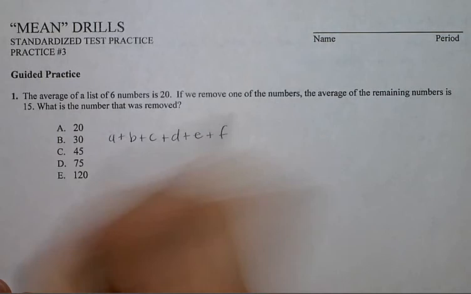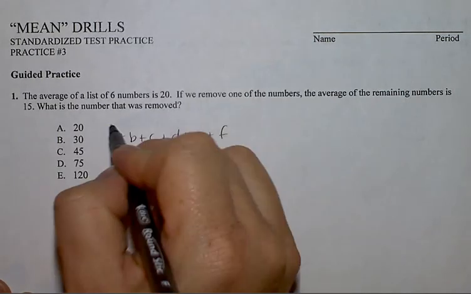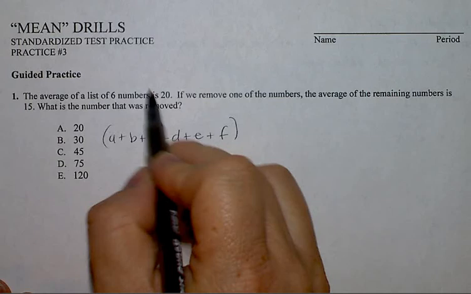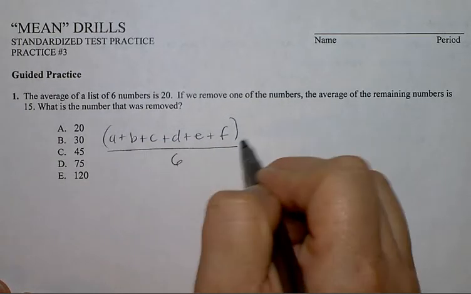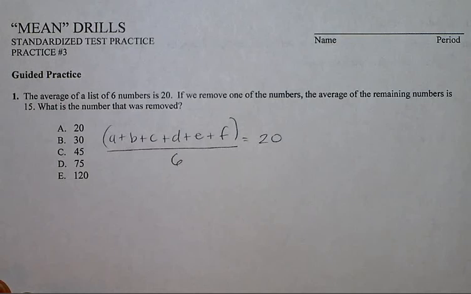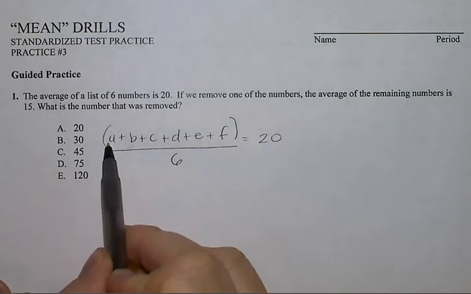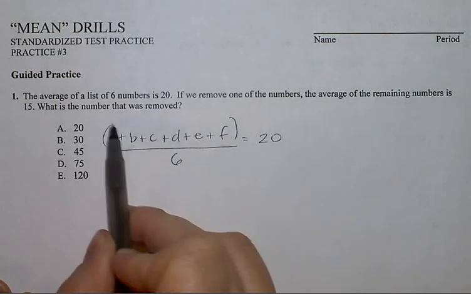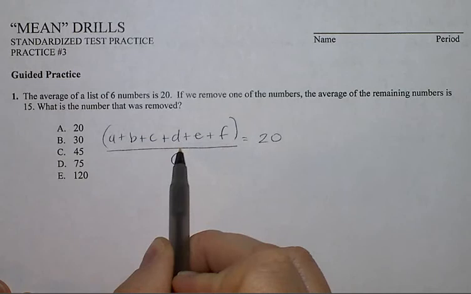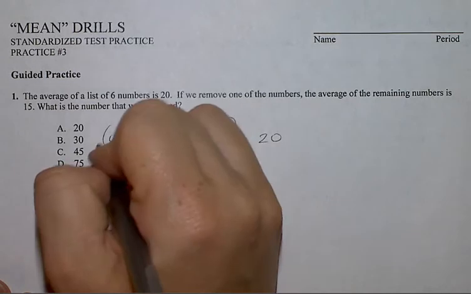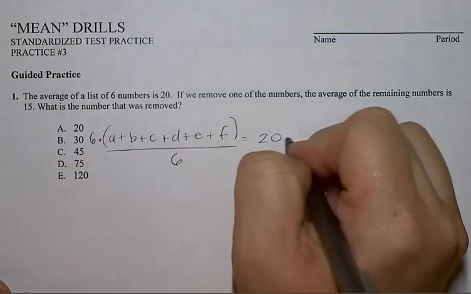There's your 6 numbers. But we do know that if you take the sum of those 6 numbers and you divide it by 6, you get a value of 20. So I want to know what is the sum of the 6 numbers. I want to isolate this portion. Right now this portion is being divided by 6. The opposite operation of dividing is multiplying. Multiply both the left and the right by 6.